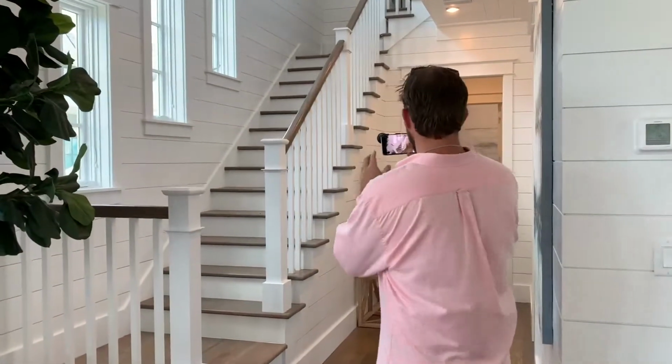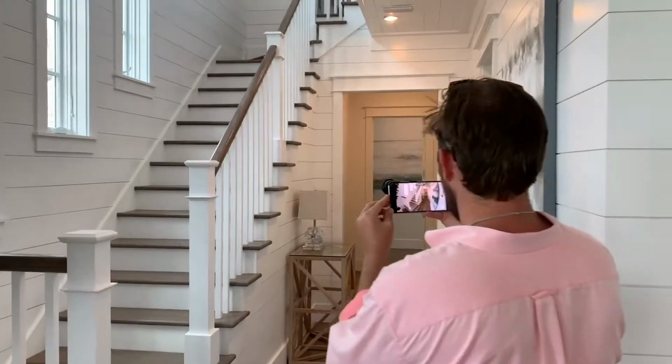All right, moving right along, we're moving on to the 3rd and 4th floor. We're going to do a transition shot up these stairs. We'll start right here.